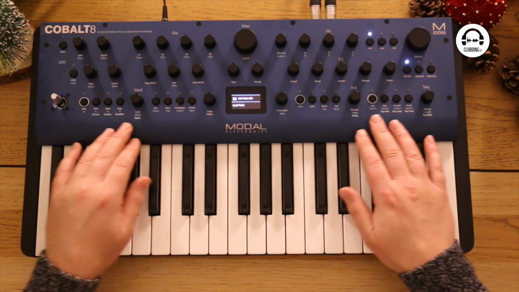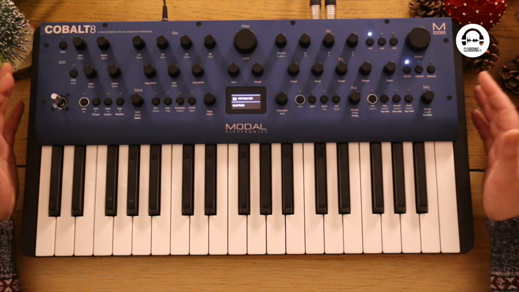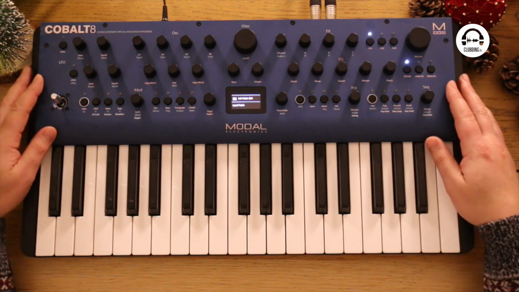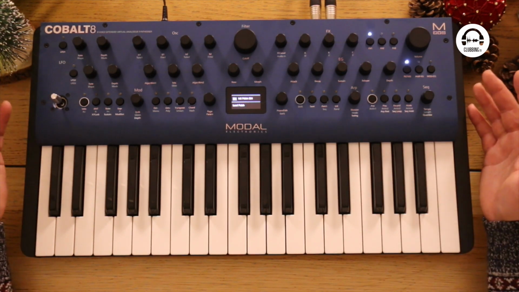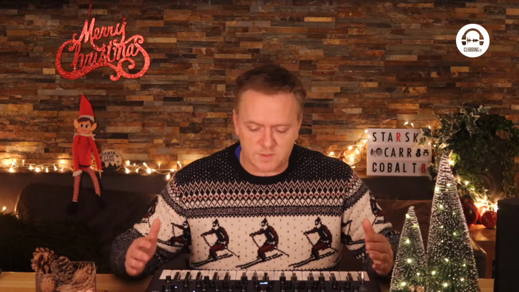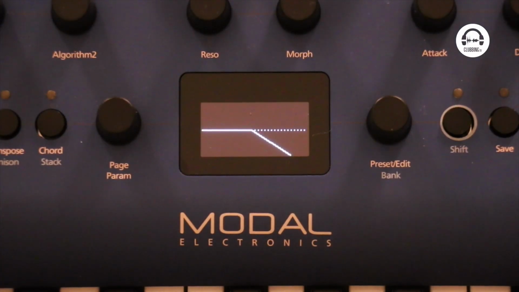And I have to say, it looks very sexy indeed. I love this sort of matte metallic finish it's got, and this is a really nice sort of, well, I suppose it's a cobalt blue, isn't it? And the screen is really nice and bright, as are these LEDs. I've turned them down a bit because it's a bit dark in here, so I'm getting a bit dazzled by them, but you can turn them down.